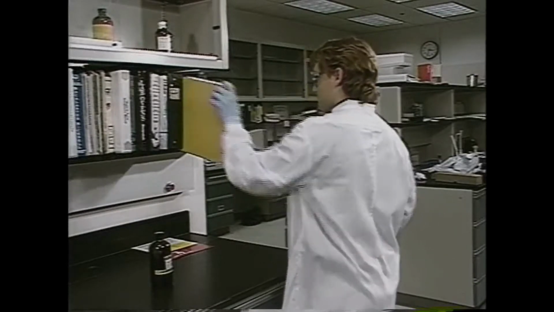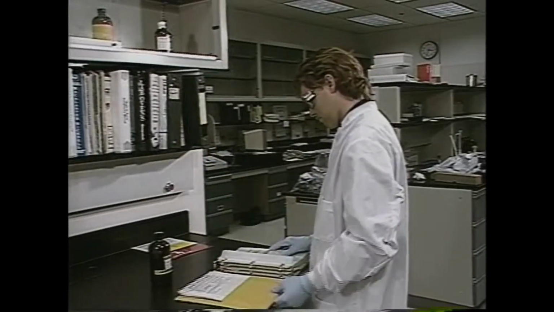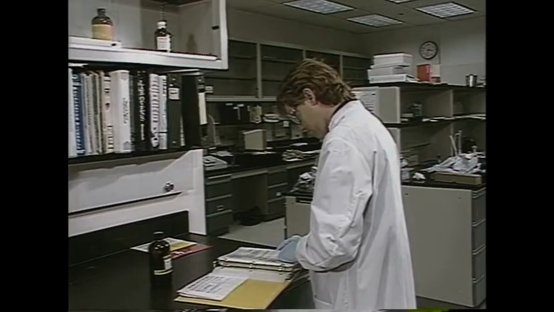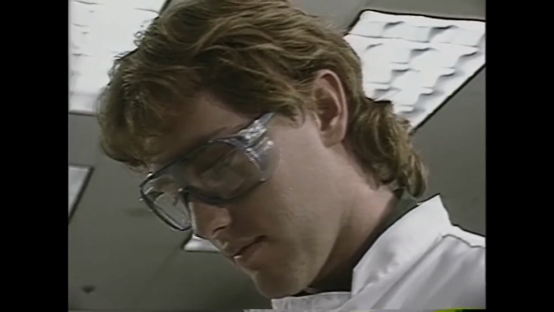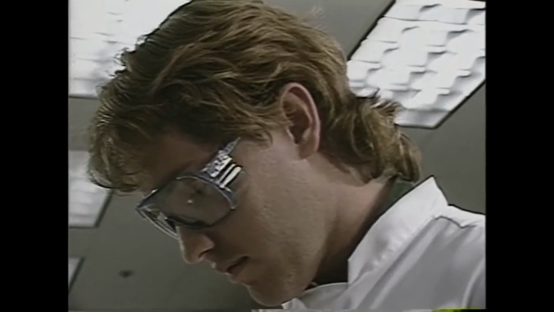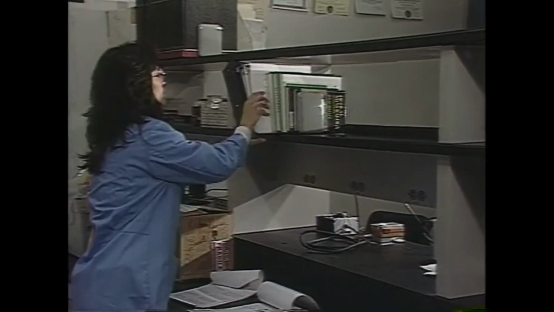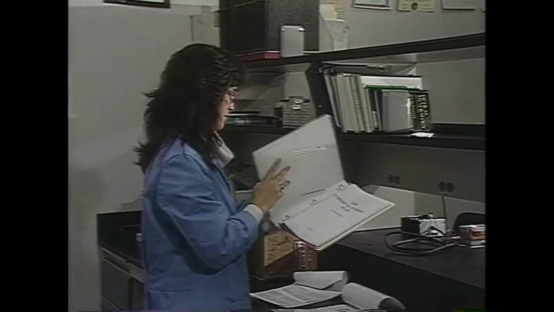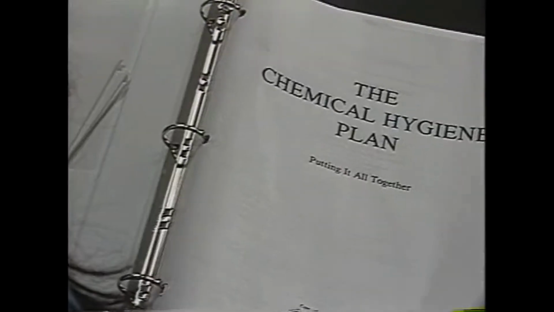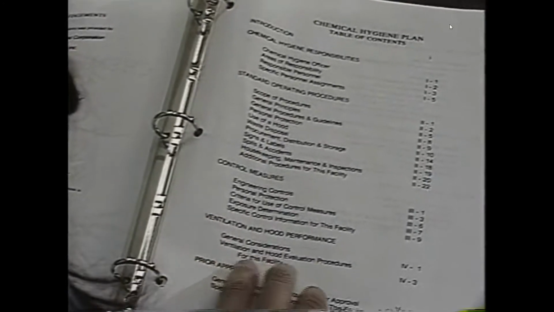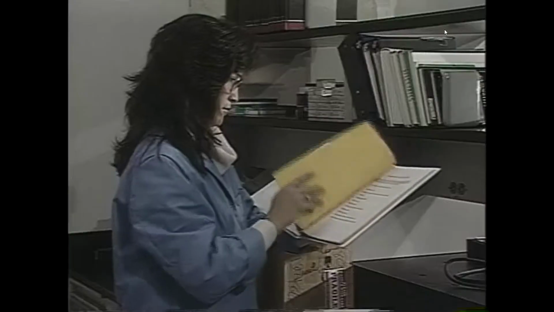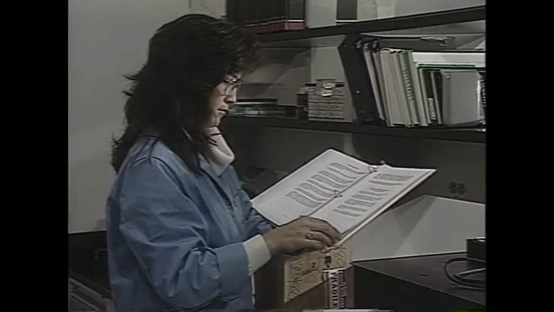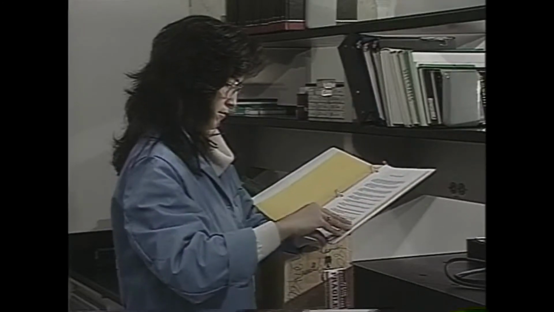OSHA's Hazard Communication or Right to Know standard helps ensure that we get the information and training we need to work safely with hazardous chemicals. OSHA's laboratory standard goes one step further by requiring employers to maintain a chemical hygiene plan. This written program identifies the procedures and equipment that are used to protect employees from hazardous chemicals in laboratory environments.